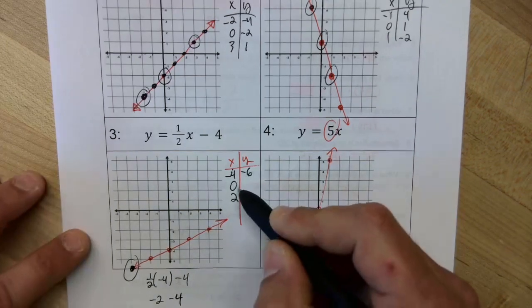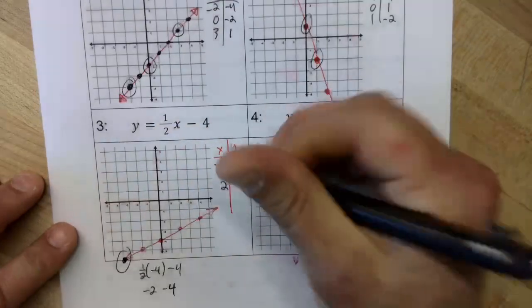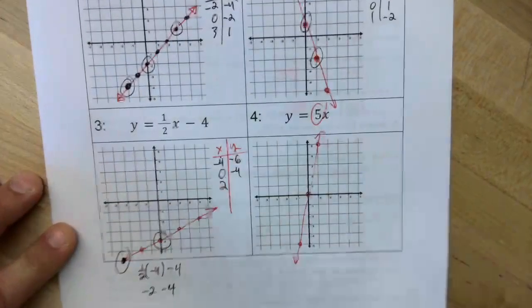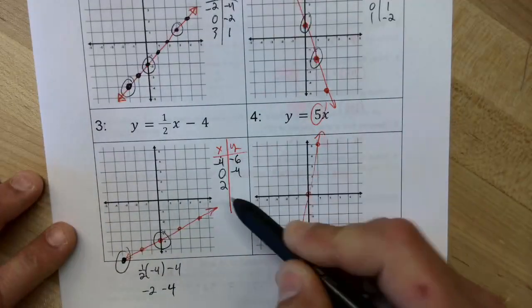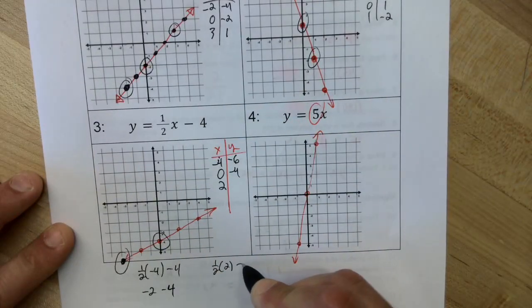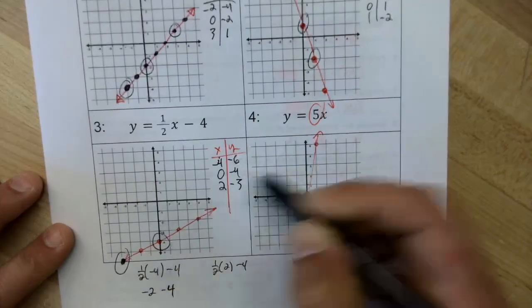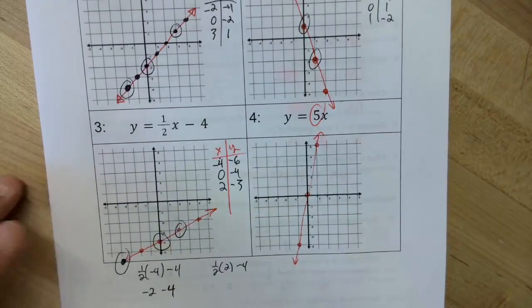All right, 0. Remember what I said about 0? Just cover it up, see what's left. -4. There's that point. Okay? And then 2. What's half of 2? 1 minus 4 is -3. 2, -3.